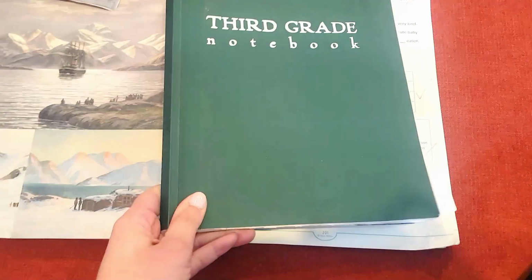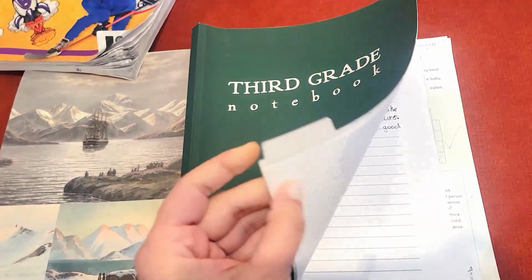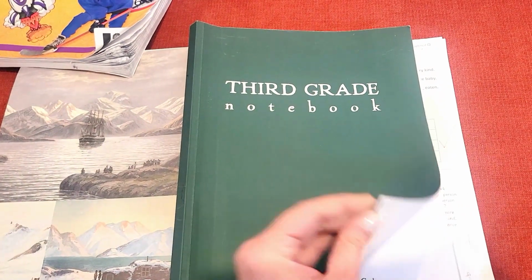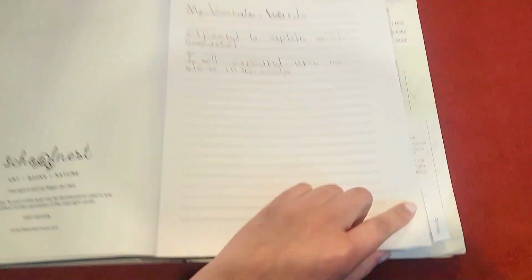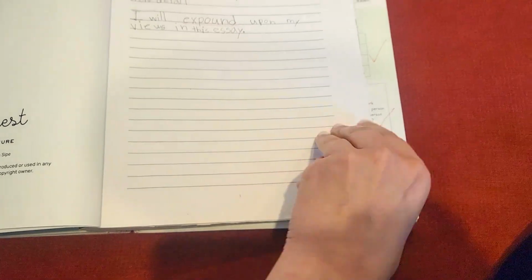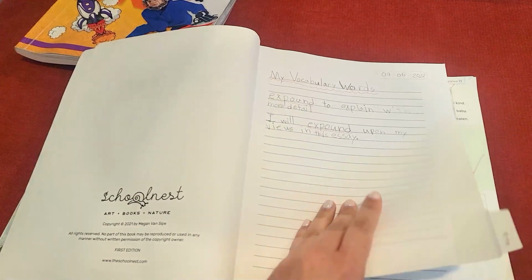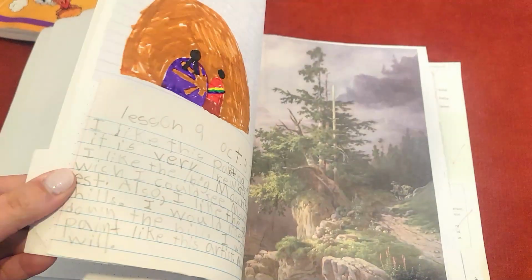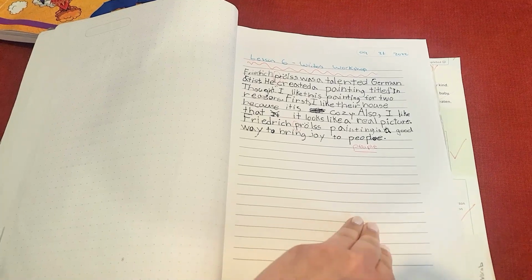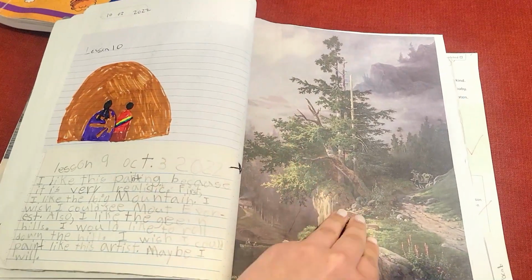And what I do is I use this 3rd grade notebook from The School Nest, and this has everything that he needs for his language arts. So he has his vocabulary words, and I have little tabs. These are all his vocabulary words. He has quite a few that he's been working on since starting. And there's journal entries in here. Different activities that we've done, maybe picture studies that we've saved as well.